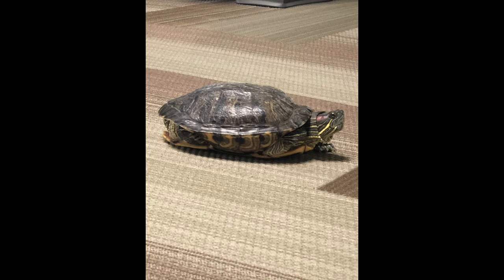To sign turtle, there's 2 ways to try. First, make a fist with your thumb over your index finger. Cover your fist with your other hand and pull it back to reveal your thumb as if it was the turtle's head poking out. Or you can simply hold your hand over your fist and wiggle your thumb.